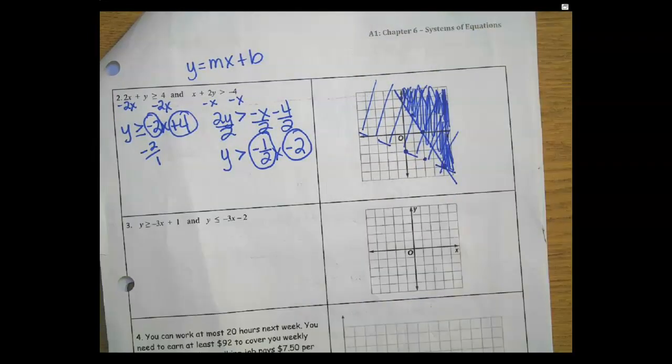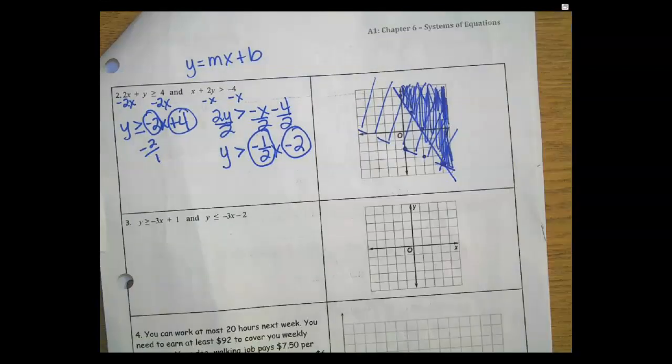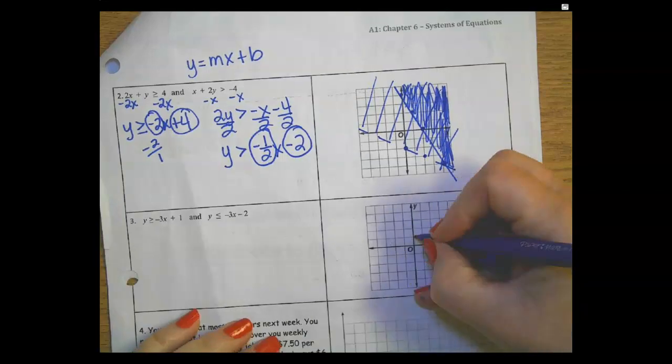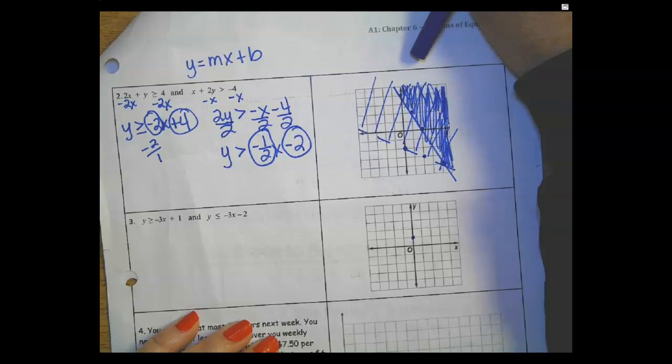On this one, you will see, if I drag mine and look at a couple of important points, it goes to 0, 1, so 0, 1, and it also goes to, let's see, what's another point it's going to?